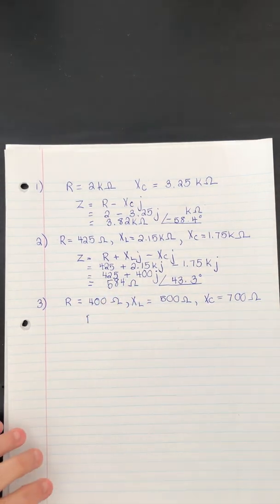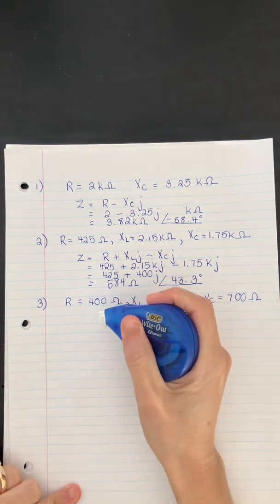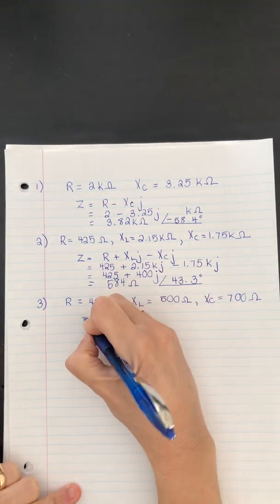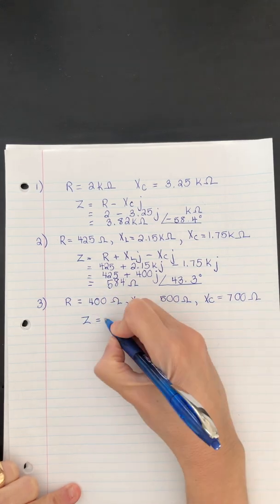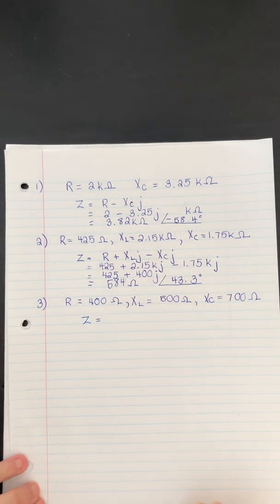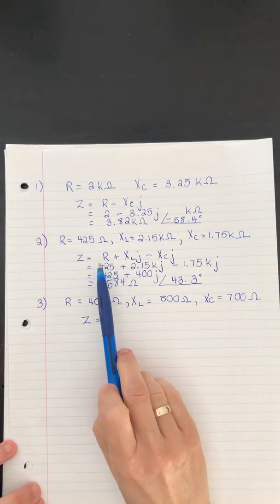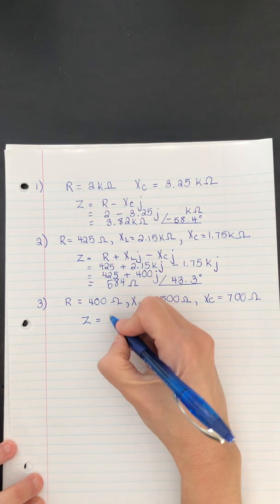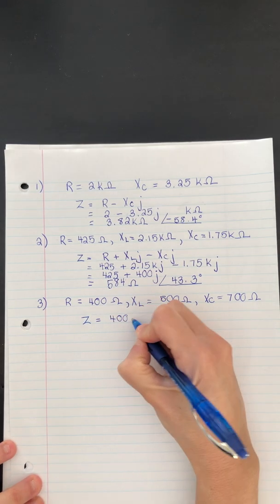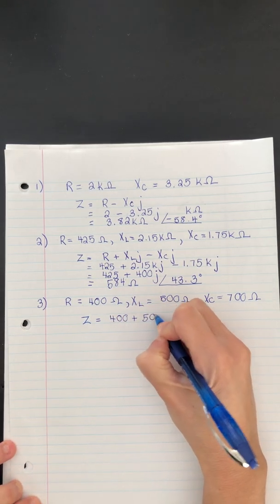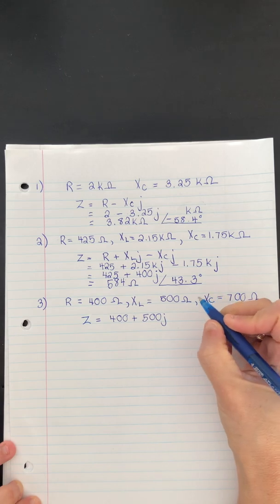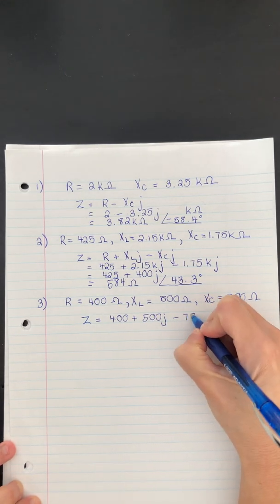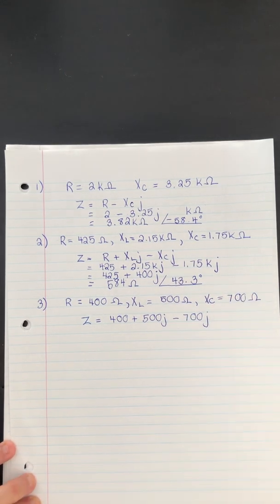Oops, I was starting to put an R here, sorry, instead of a Z. There we go, Z. And then we're using R plus XLJ minus XCJ. So R plus 500J minus 700J.